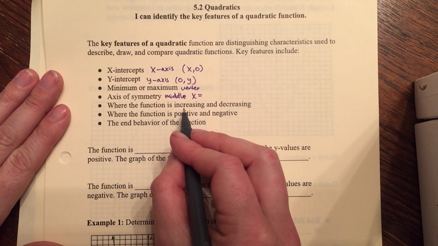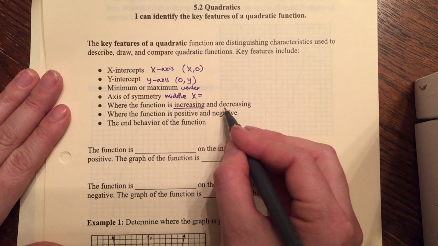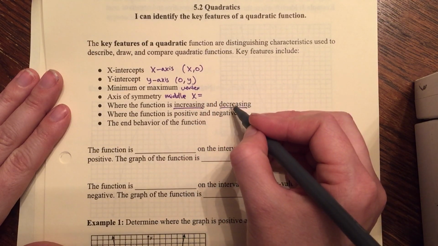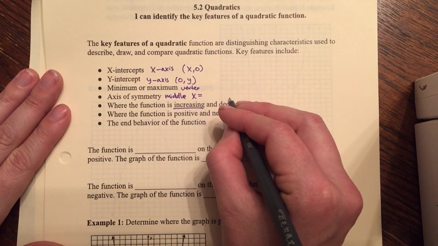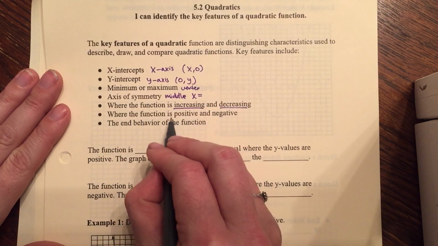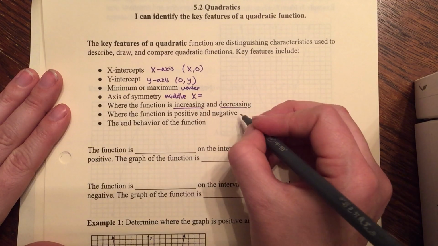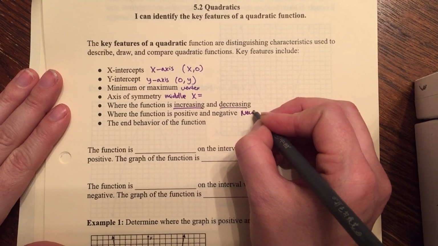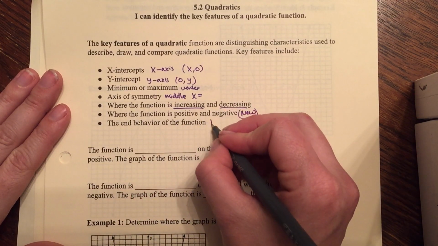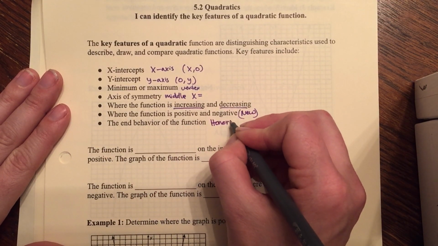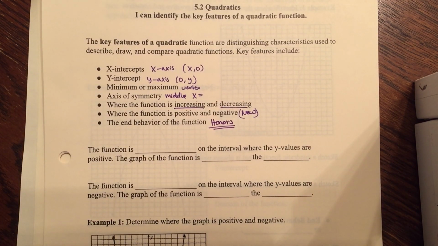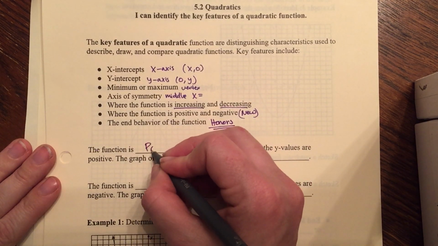Where the function is increasing or decreasing. Increasing is where the graph goes up. Decreasing is where the graph is going down. Where the function is positive and negative, which is going to be the new part today. And the end behavior of a function will be honors, but I'm going to teach it in case you want to try.